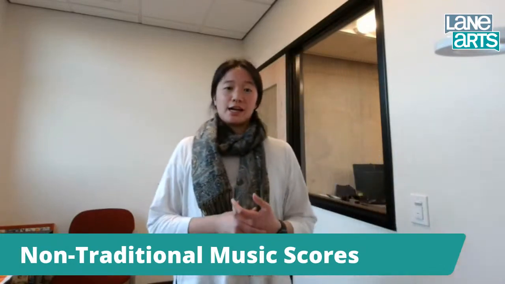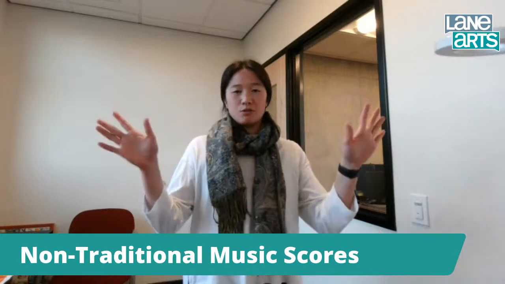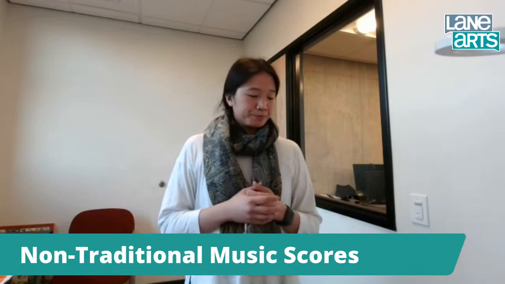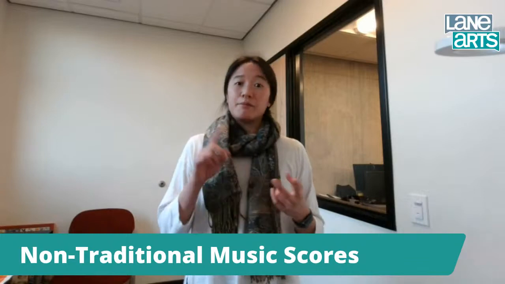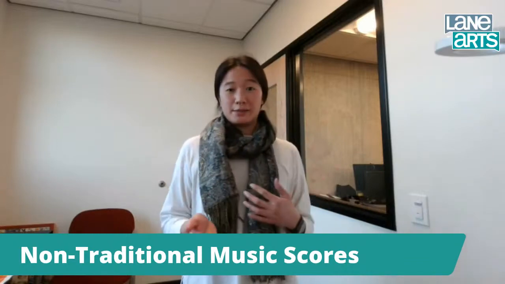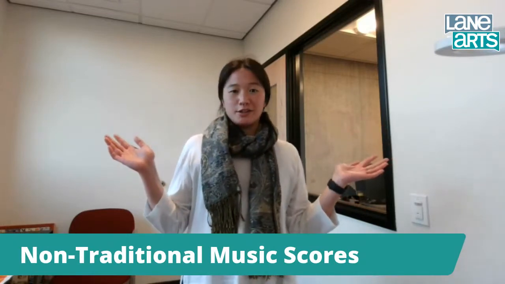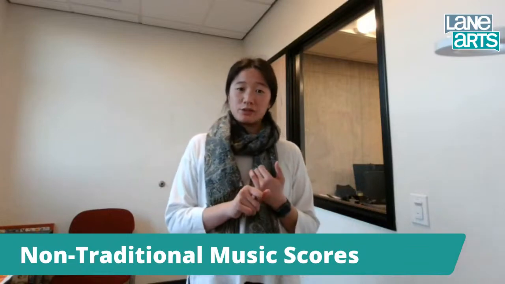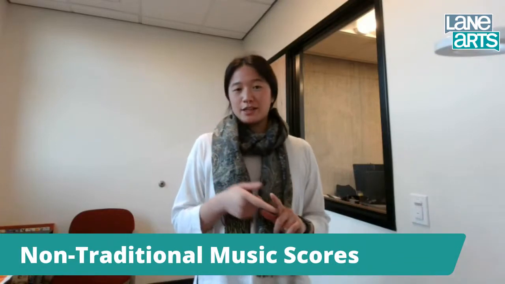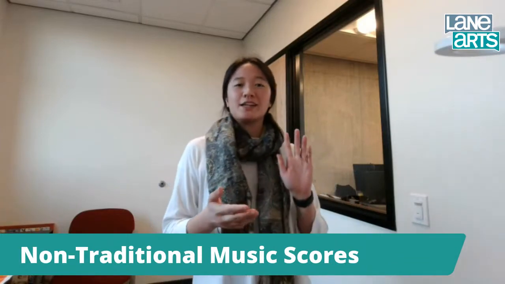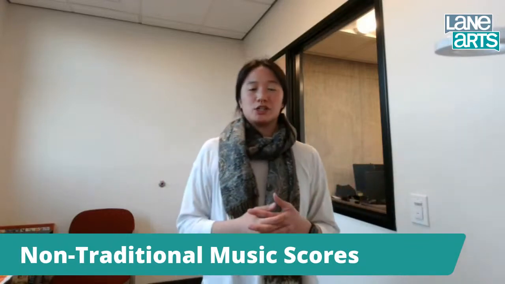So the reason why this kind of music exists is because the composers who wrote these pieces really wanted everyone to be involved in performing music. With traditional music scores, you really have to know how to read music and probably even play an instrument to be able to participate. So with graphic scores, oftentimes it allows everyone to participate. Even if you don't really know how to play an instrument or know how to read music, anybody can participate. And another reason why this kind of scores were invented was because these composers really wanted to express something they couldn't with traditional music scores.